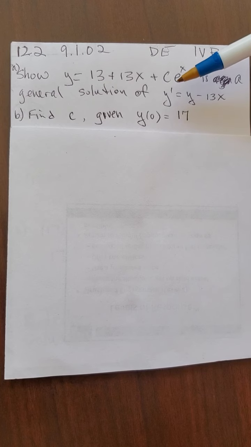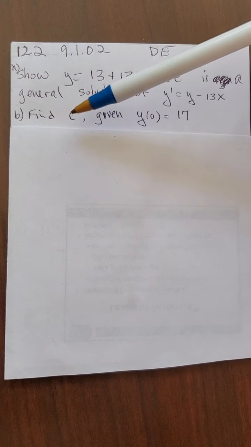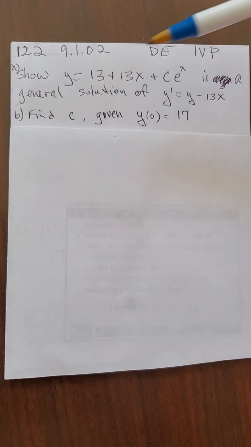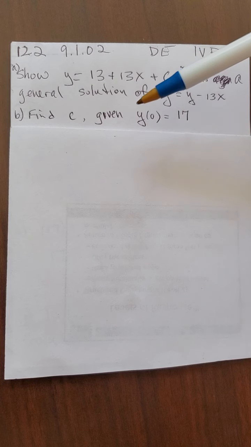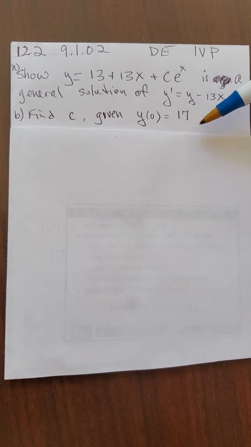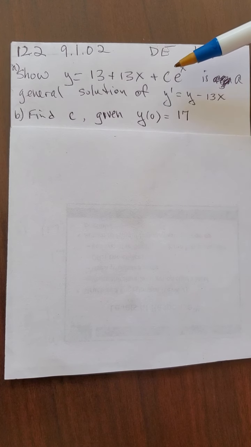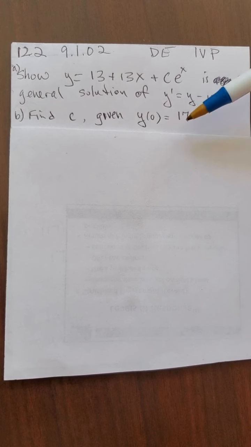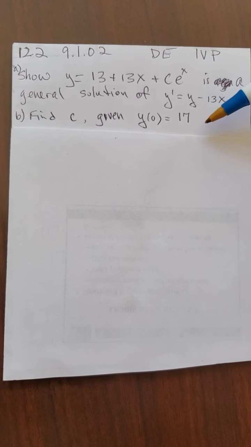Once we do part A, then we go to part B, which says find the constant c, that constant right there, given that y of 0 equals 17. And this is called a particular solution. A is the general solution, and B is going to be a particular solution, with the constraint that y of 0 equals 17. Let's do A, which should be familiar to us.